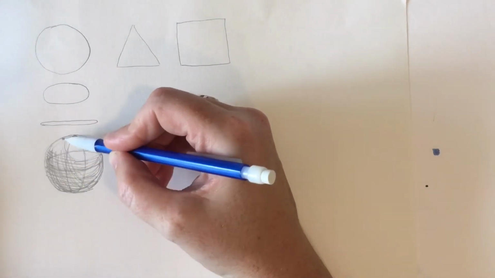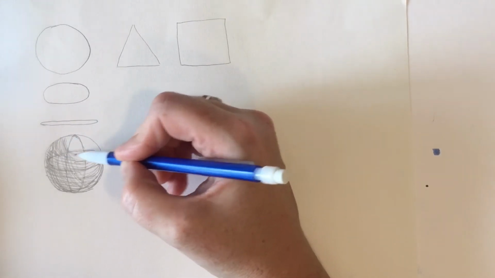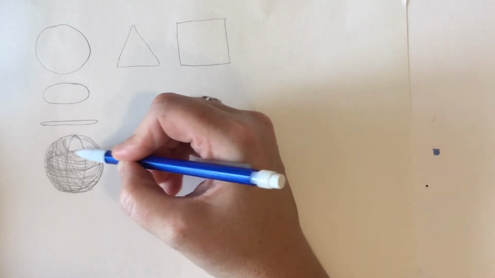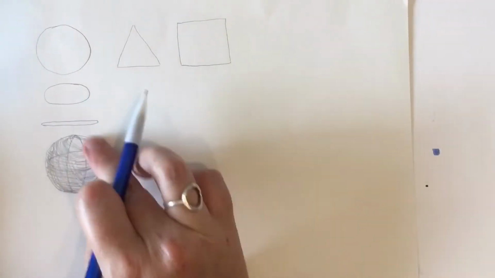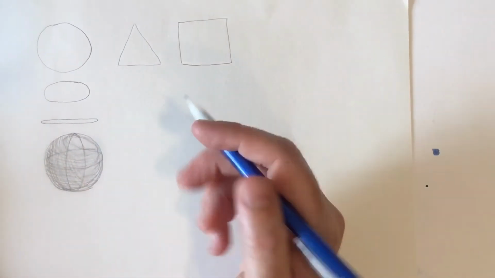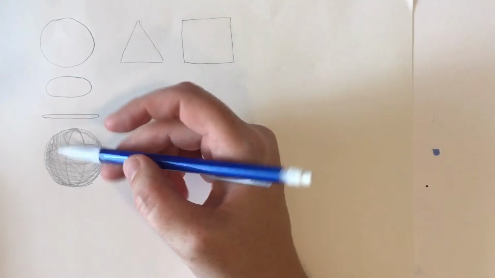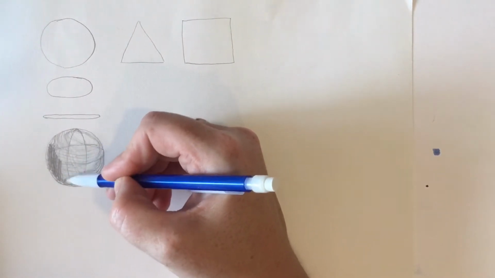And in the video on value, I talk about some rules in creating values and creating objects that look three-dimensional with a highlight. And I can mush this together a little bit. It's just a mechanical pencil on a page. And then I can go in and create this even darker down here.